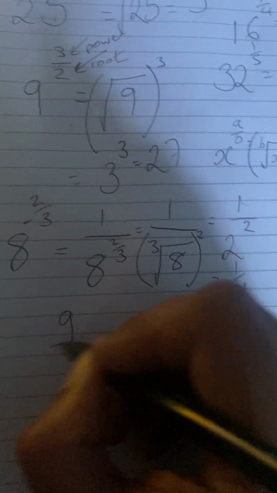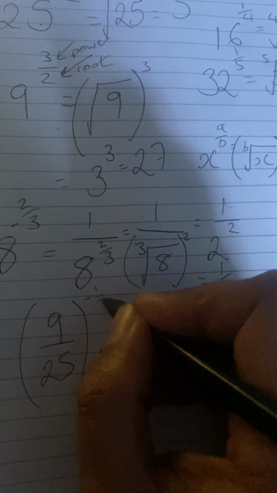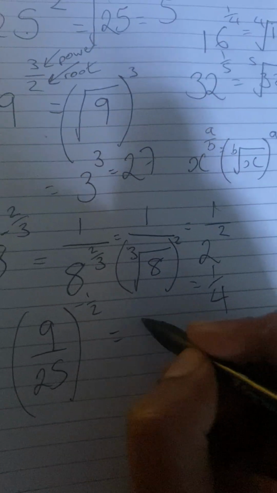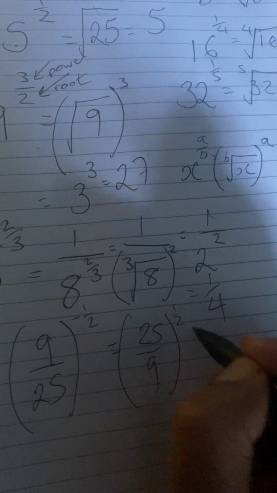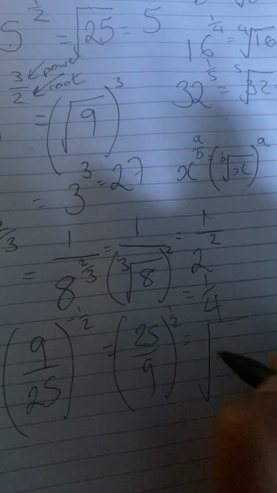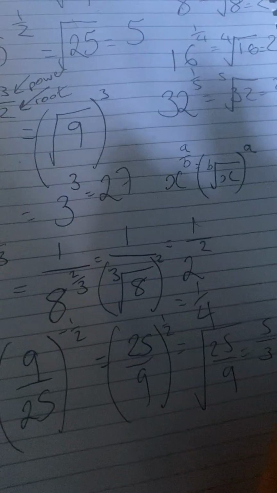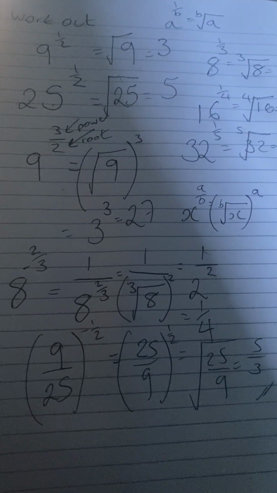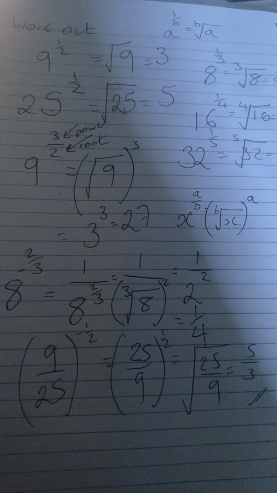Let's say I've got 9/25 to the power of negative a half. That negative makes it 1 over, or in the case of a fraction, we flip it. So we get 25 over 9 to the power of a half, which gives me the square root of the fraction, so square root of 25 over 9, which would be 5 over 3, or 5/3. And that's everything you need to know for fractional powers and negative indices with fractional elements. Hopefully that makes sense.